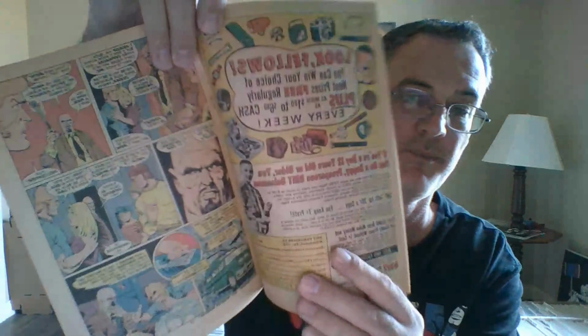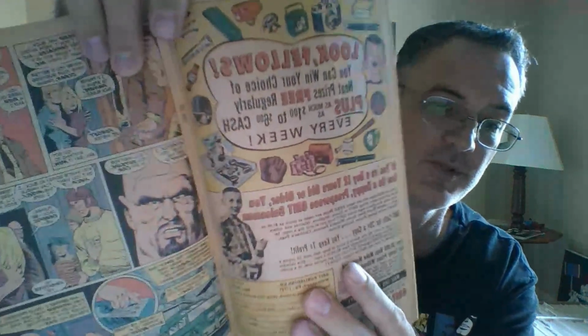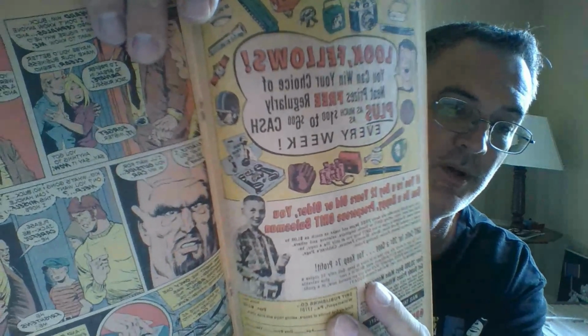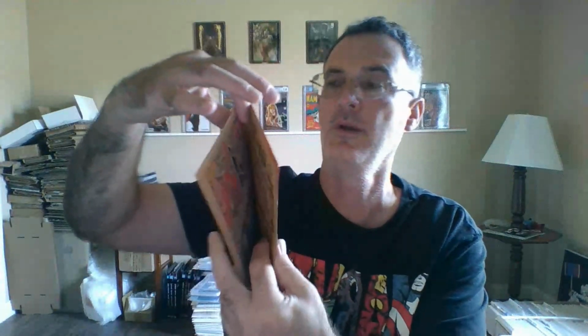Whereas in, say, this more standard comic book, the cover is wrapped around the folded pages, and the staples go through the centerfold halfway through the book.